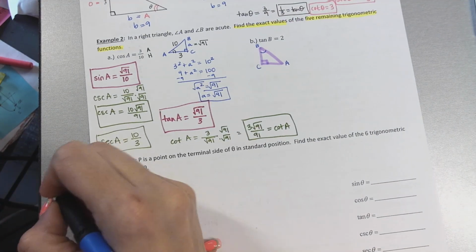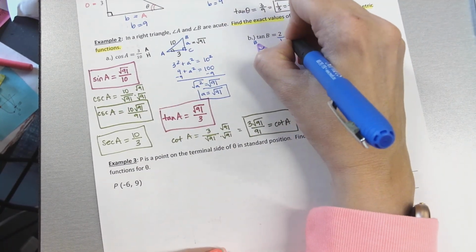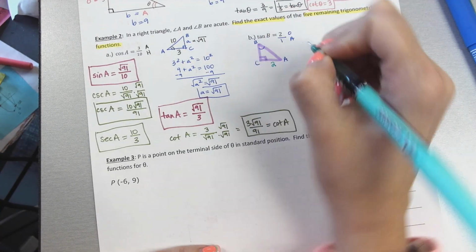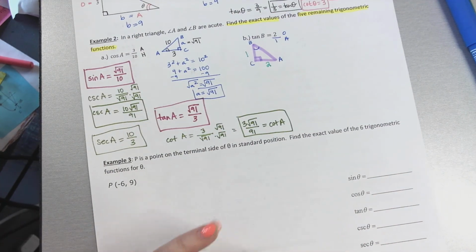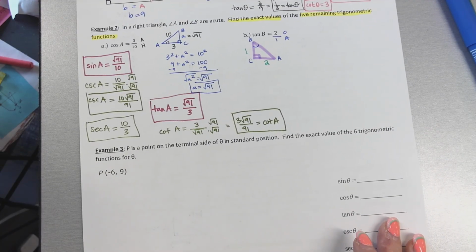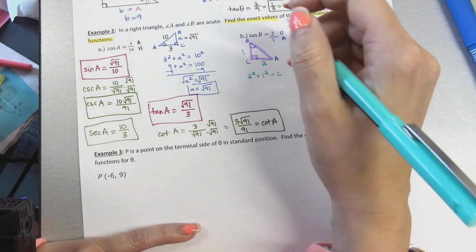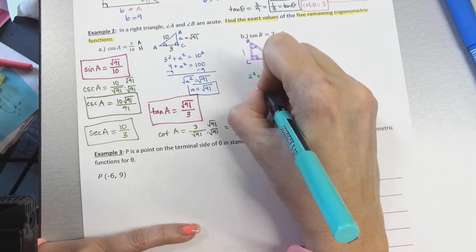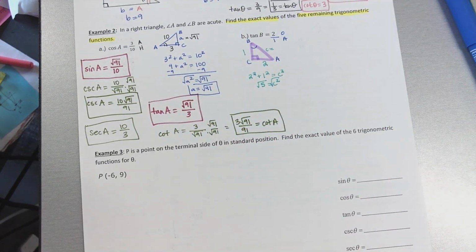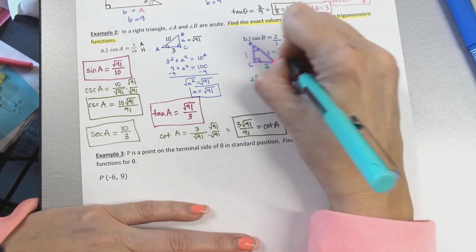Okay, so when I did this for angle B, I thought of 2 as 2 over 1. That's your opposite over the adjacent. So the opposite side would be 2. The adjacent would be 1. And then I just have to use the Pythagorean theorem to find that third side. Okay, so 2 squared plus 1 squared is going to be 5. Okay, so then when you are trying to find C, you're going to square root both sides. Take the positive value since it is a side length.